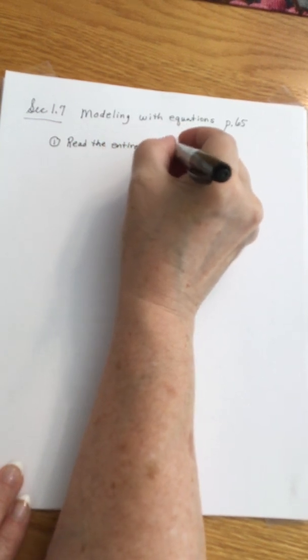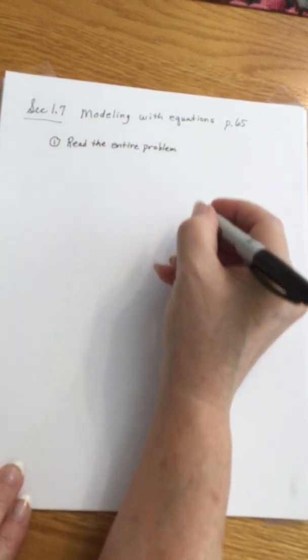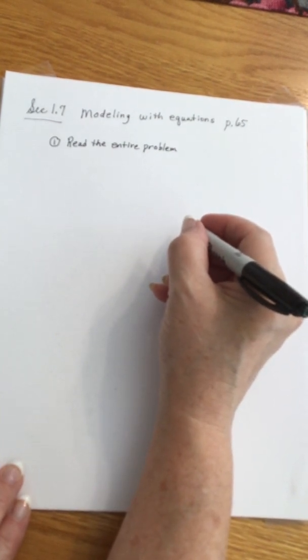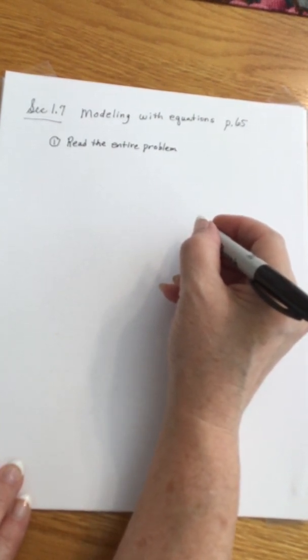What happens a lot of times is people will read part of the problem and think they know what it's asking for, but then when they get to the end, they find out it's not what they're asking for after all.